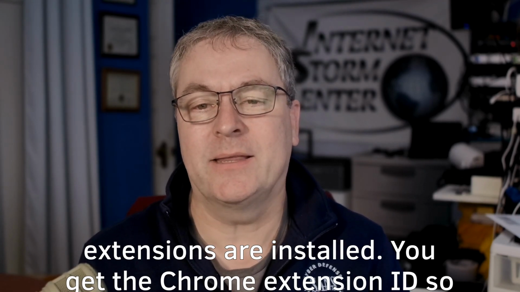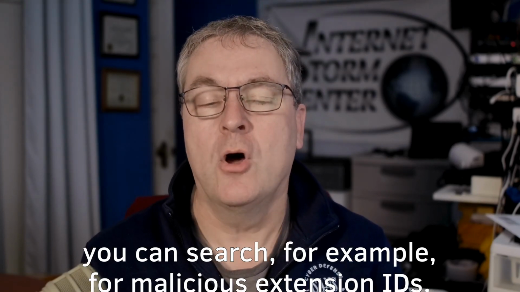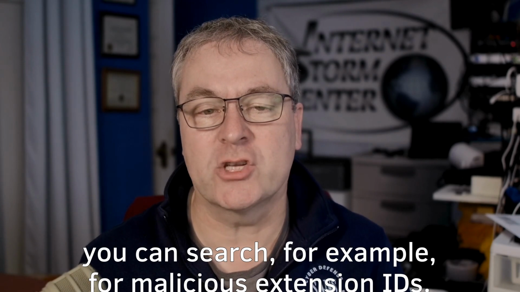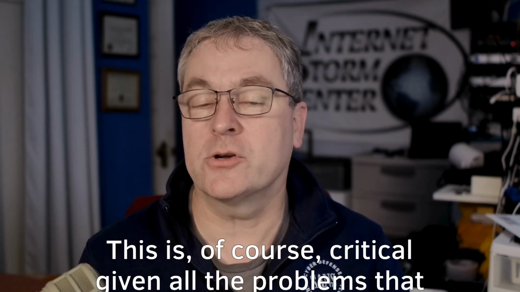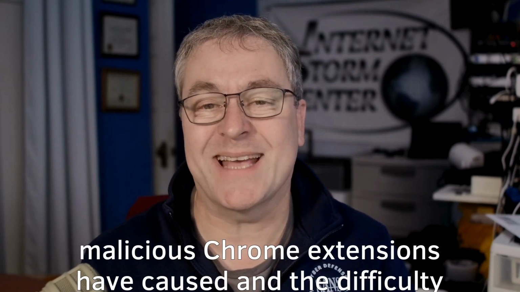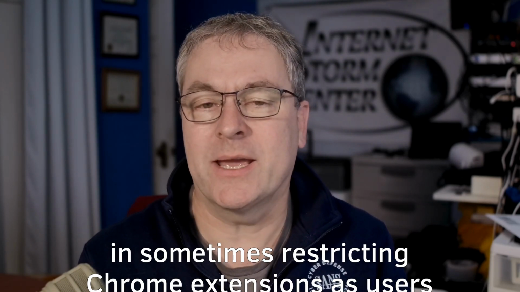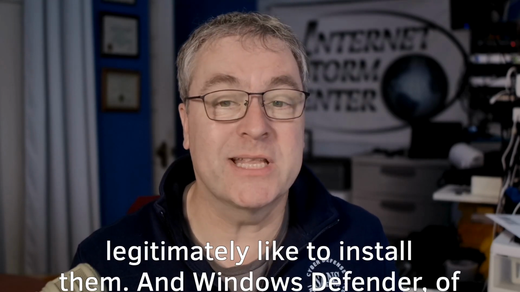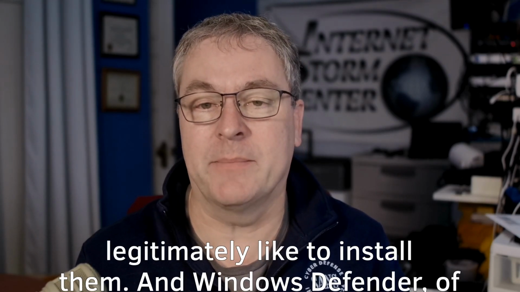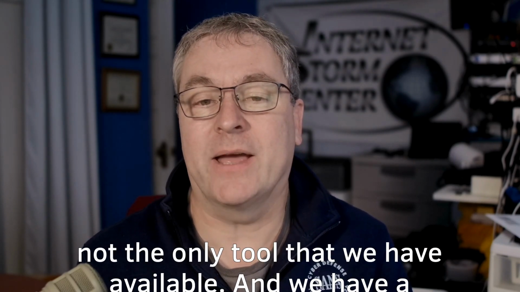You get the Chrome extension ID, so you can search, for example, for malicious extension IDs. This is, of course, critical given all the problems that malicious Chrome extensions have caused and the difficulty in sometimes restricting Chrome extensions as users legitimately like to install them. And Windows Defender, of course, is a tool that you typically already have available.